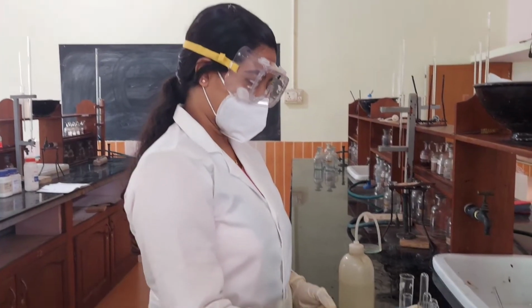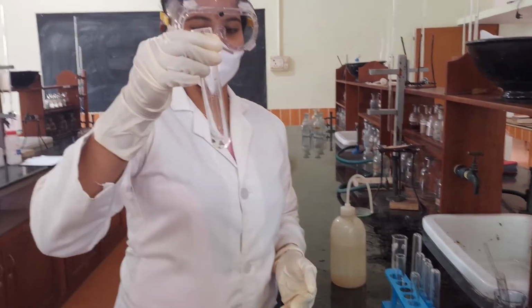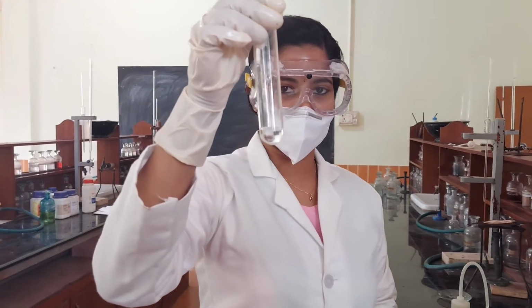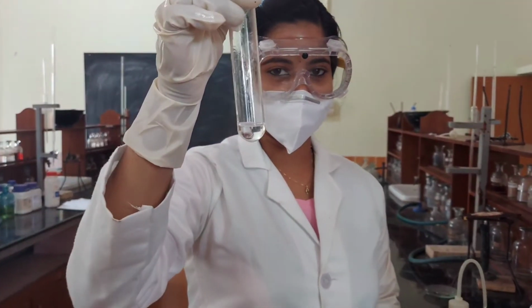Thus, we confirm that the given test solution contains zinc as a fourth group cation and calcium as a fifth group cation.